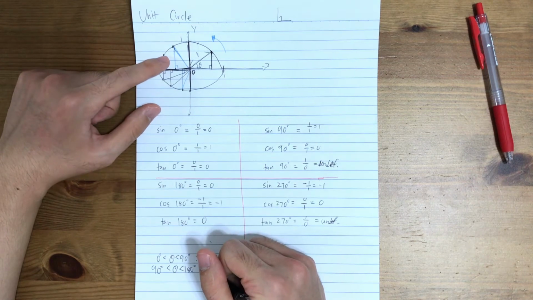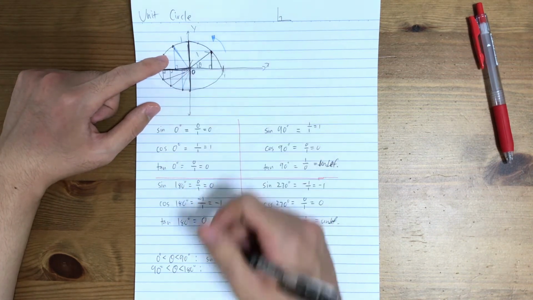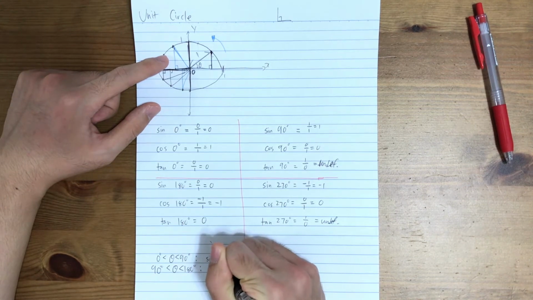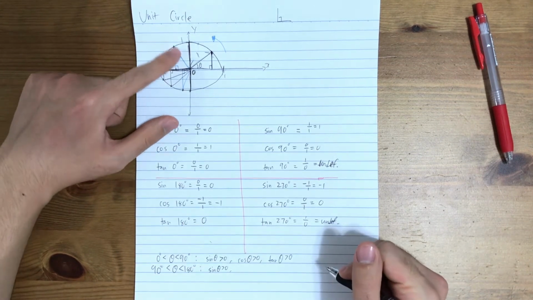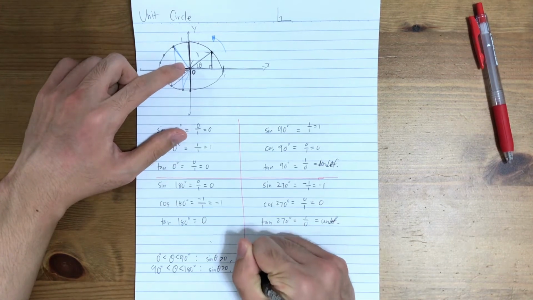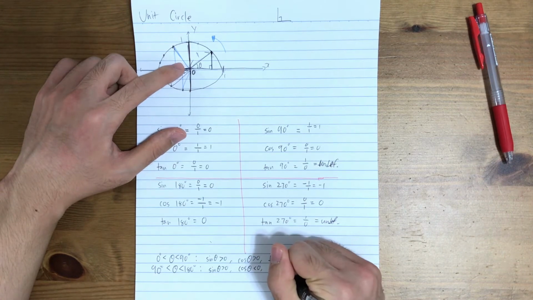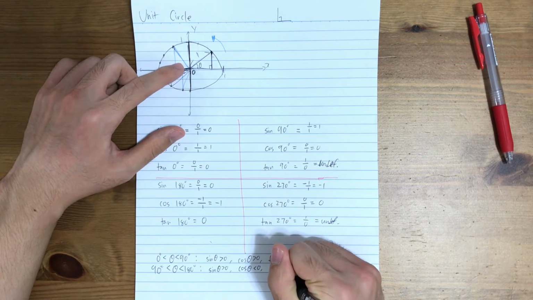So sine involves opposite only. So that's why it's positive, because the opposite here is positive. But adjacent is negative. That's why every ratio involving the adjacent would be negative.